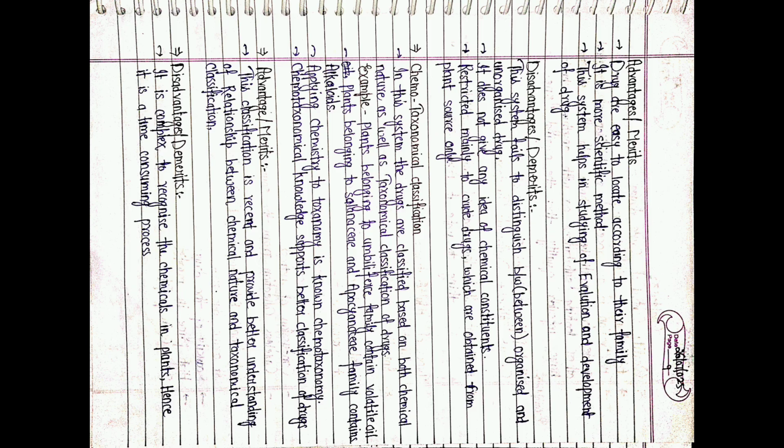Chemotaxonomical classification. In this system, the drugs are classified based on both the chemical nature as well as the taxonomical classification of drugs. For example, plants belonging to the Umbelliferae family contain volatile oil. Plants belonging to the Solanaceae and Apocynaceae families contain alkaloids. Applying chemistry to taxonomy is known as chemotaxonomy. Chemotaxonomical knowledge supports better classification of drugs. Advantages, merits.